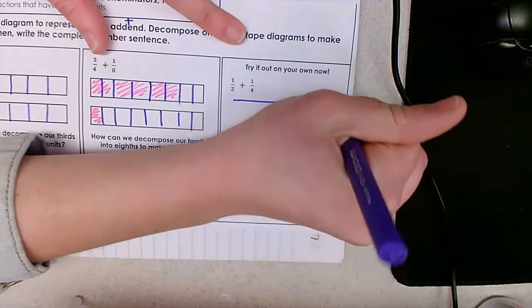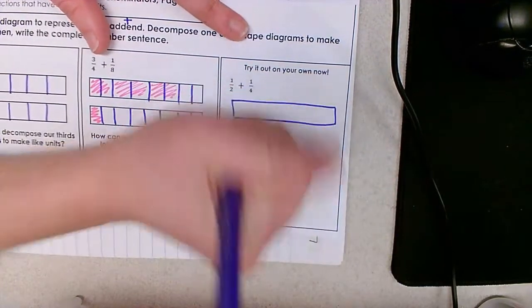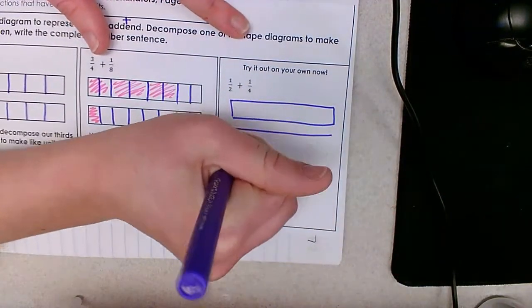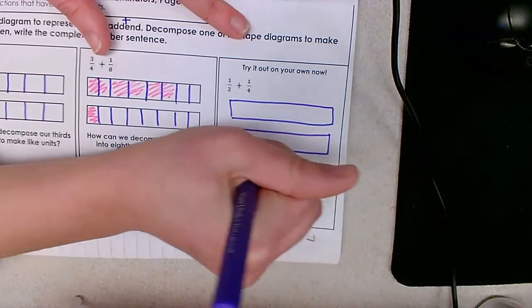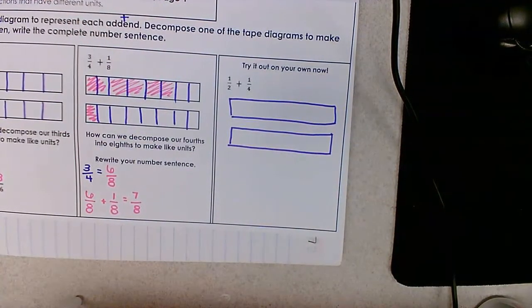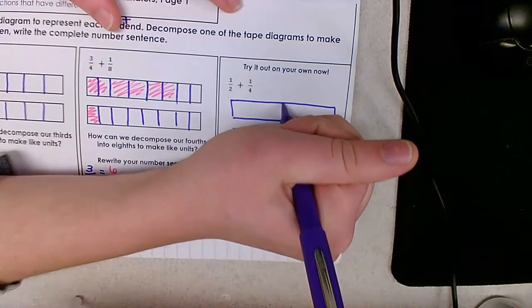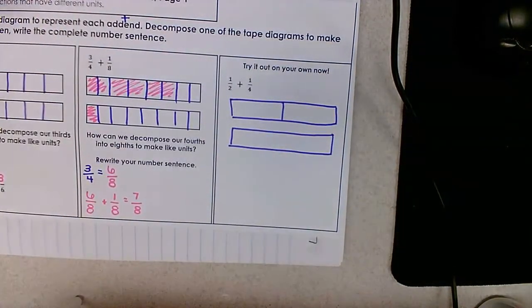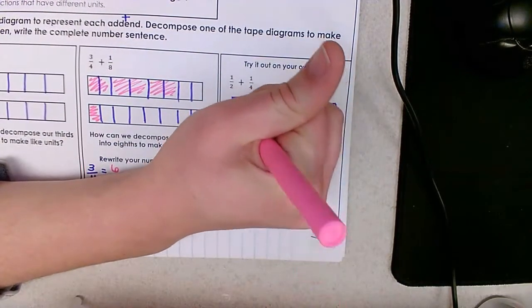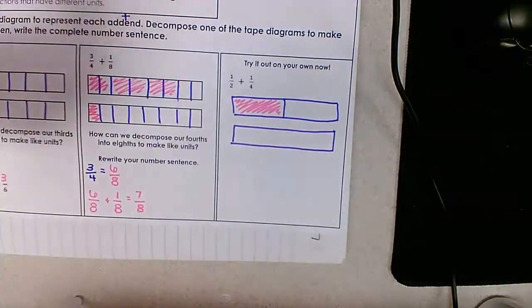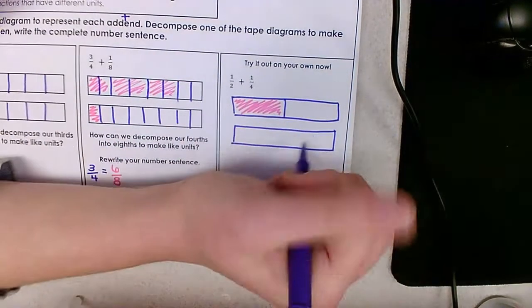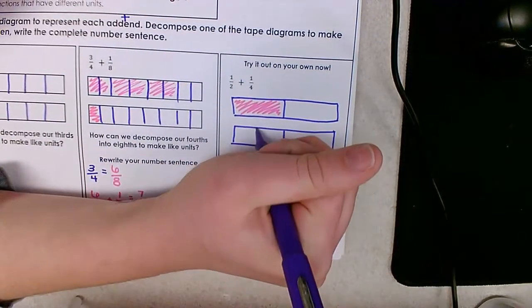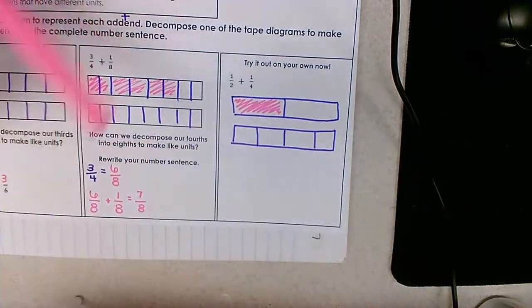It's important to remember that when you draw your tape diagrams, they have to be the same size as one another, since they both represent one whole, even though our units will be different. Our first tape diagram will represent 1/2. And our second tape diagram will represent 1/4.